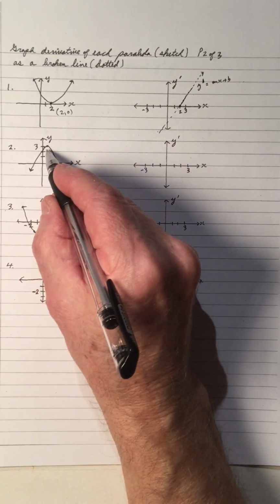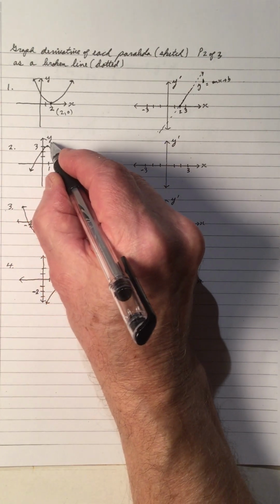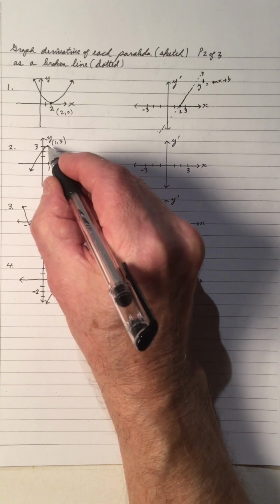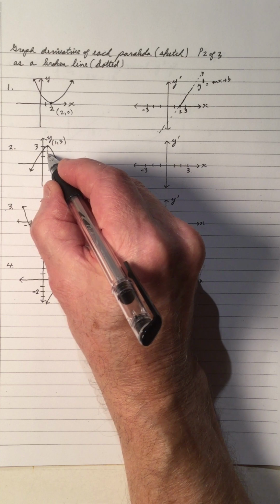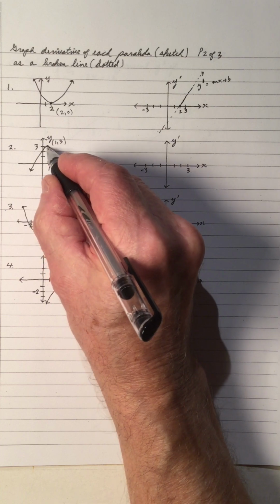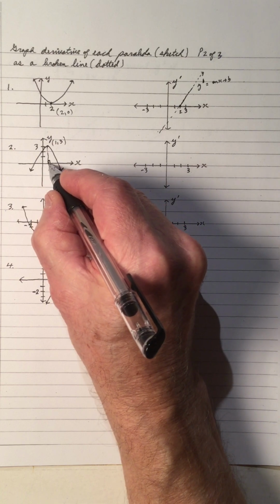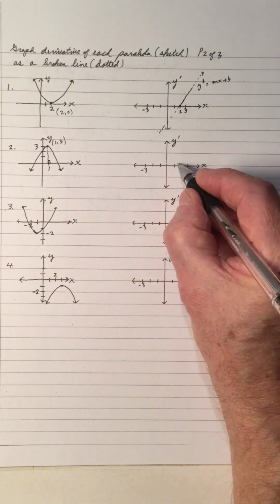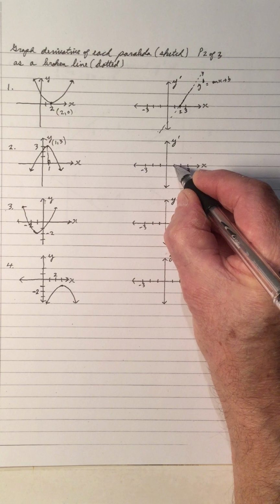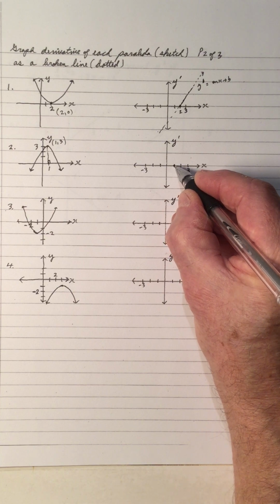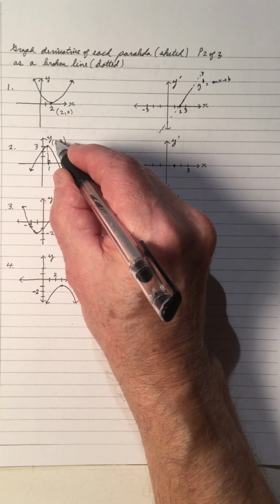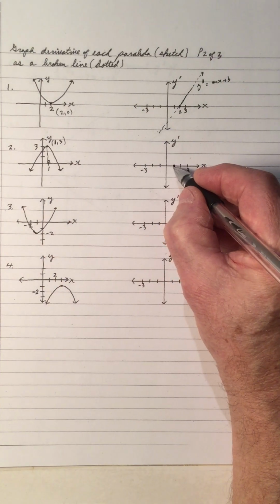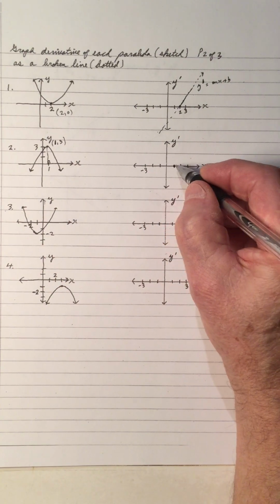Number 2, I have a parabola and the vertex here. This vertex is at (1, 3). So you drop from the vertex, you come down, make a perpendicular. So that's 1. That means the derivative passes through the x-axis at 1. Whatever the x-coordinate of the vertex is, you drop a perpendicular. That will be the point where the linear function passes through the x-axis.